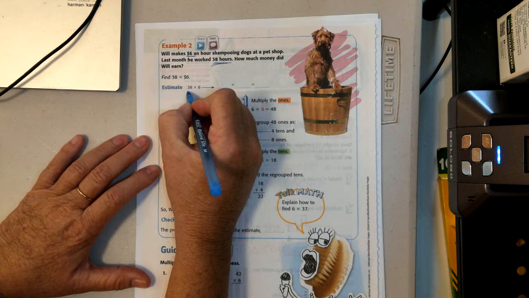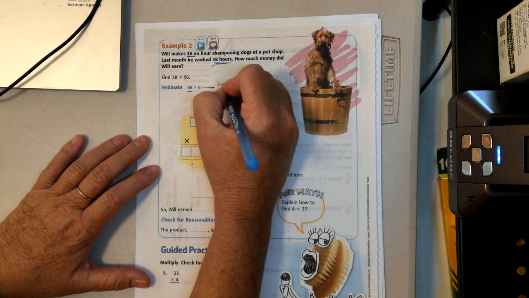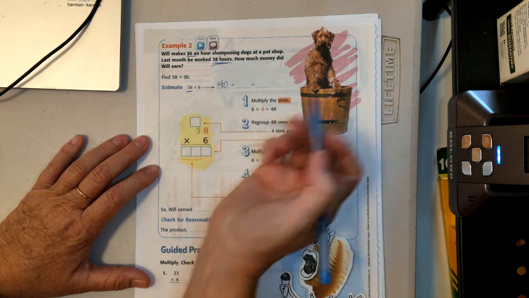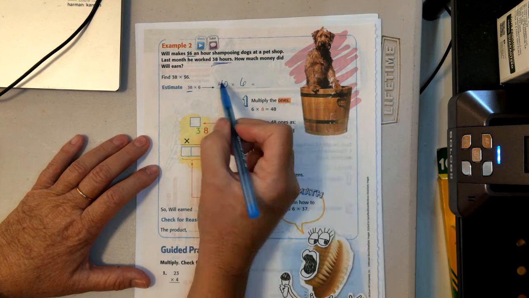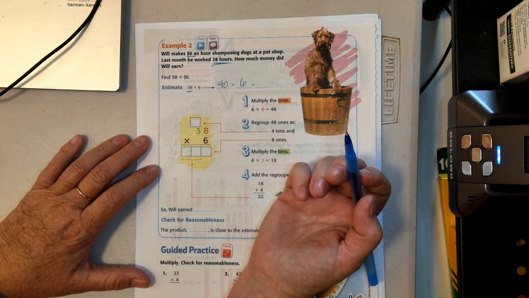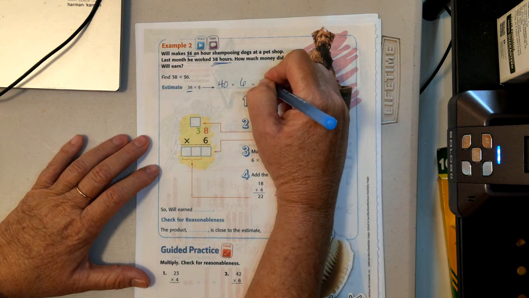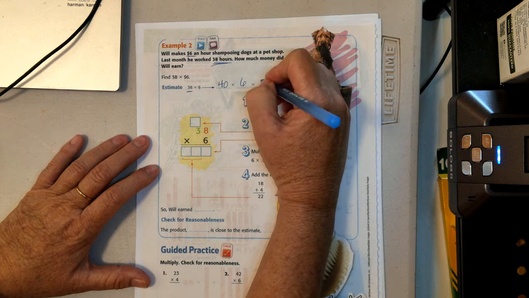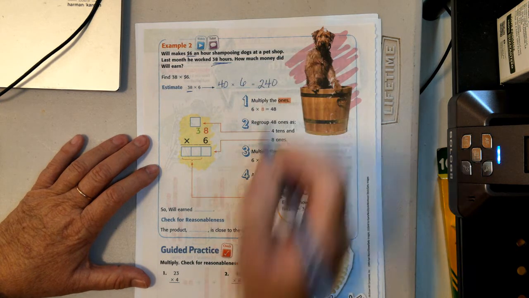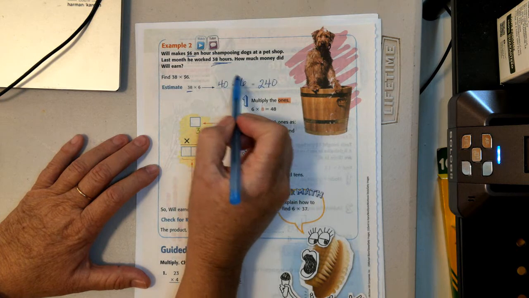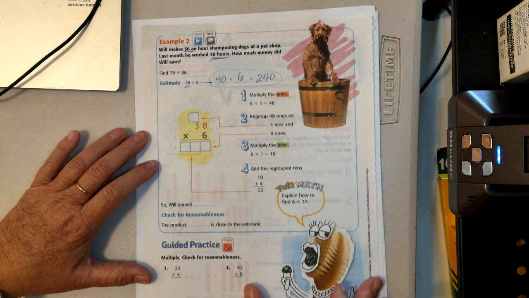So I could make this 38 a 40. Let's keep that a 6. All right? So if I did 40 times 6, well, 4 times 6 is 24. So 40 times 6 is 240.